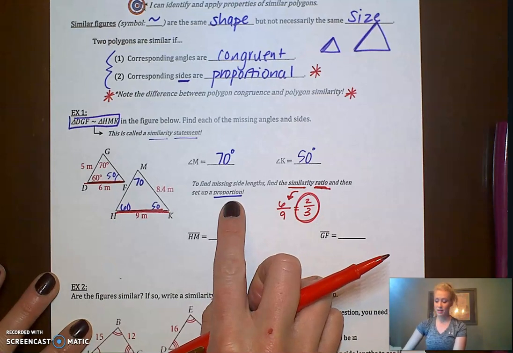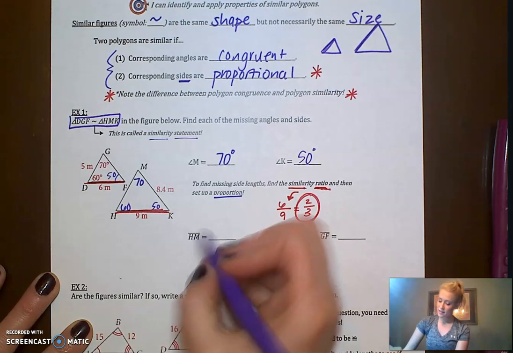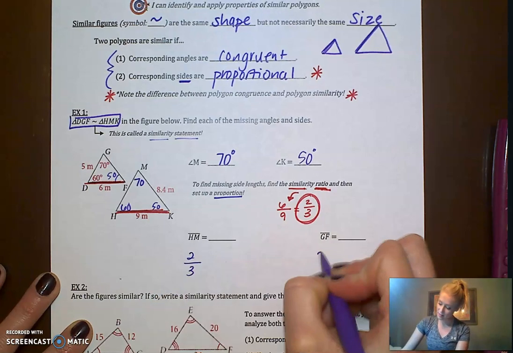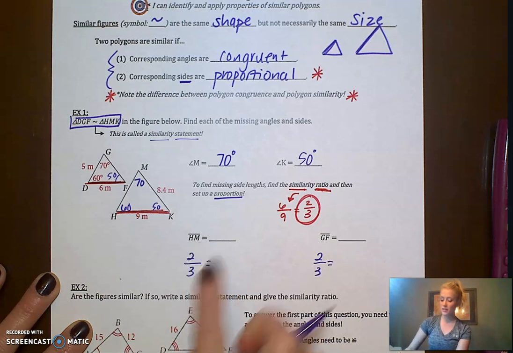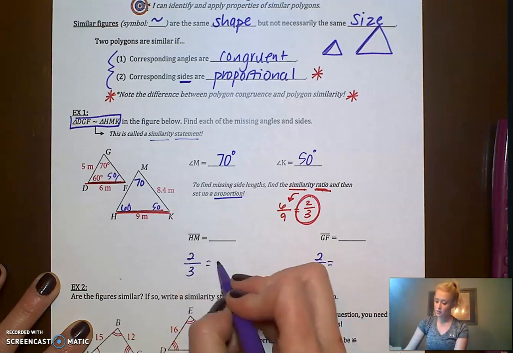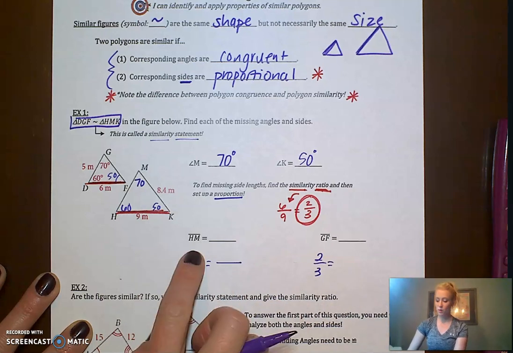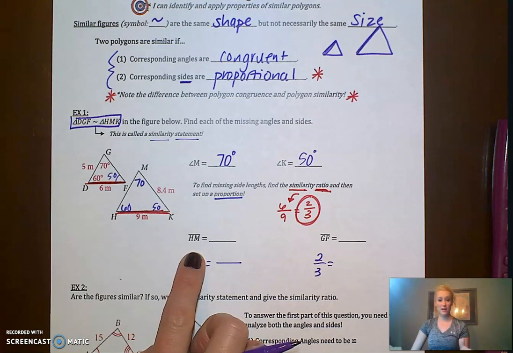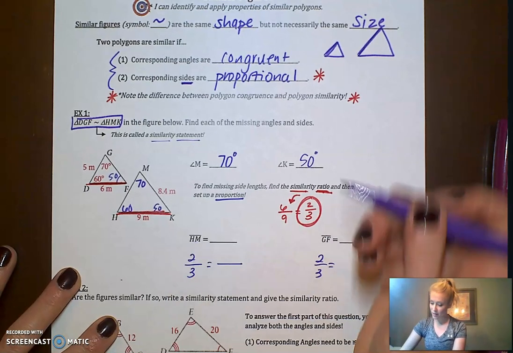I'm going to use that ratio and set up a proportion to find these missing side lengths. This is how the sides should relate: 2 on the little should be 3 on the big. So I'm going to compare that to what's happening with the corresponding pair that I'm trying to find a missing segment on. If I'm trying to find HM, where is that guy?